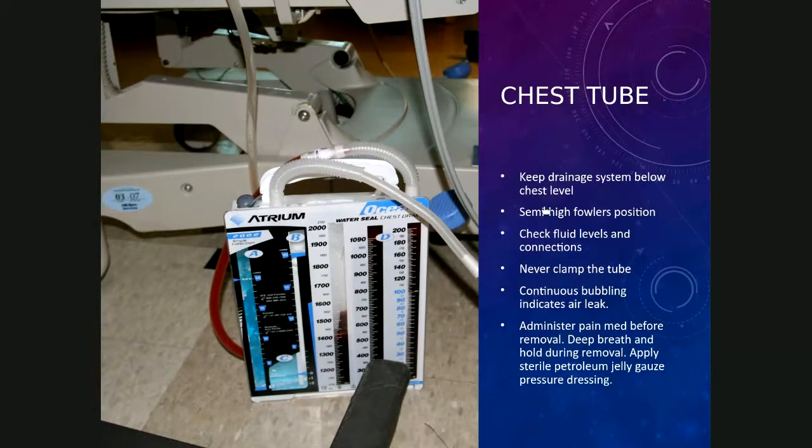I know it says never clamp the tube here, okay? If this tubing is working and functioning properly, you don't want to clamp it. But if for some reason the tubing gets separated, broken, torn, ripped, whatever, then you want to clamp the end of the tube that's hanging out of the patient's body.